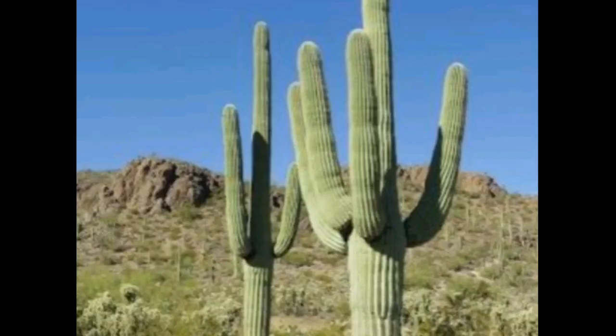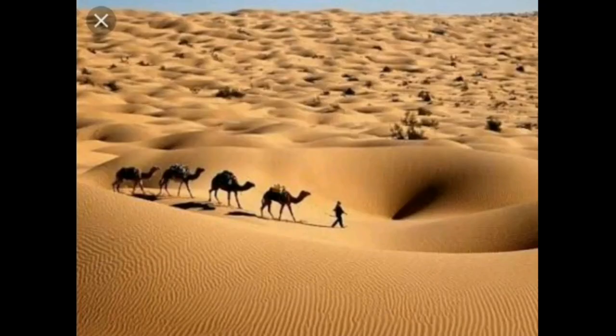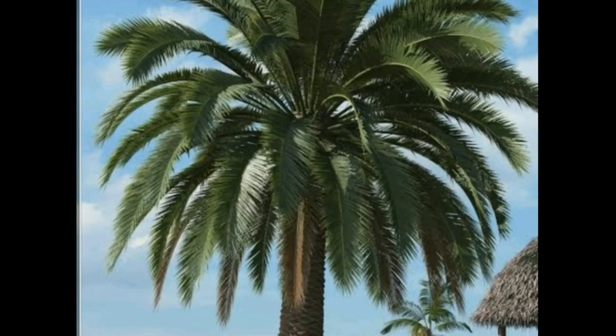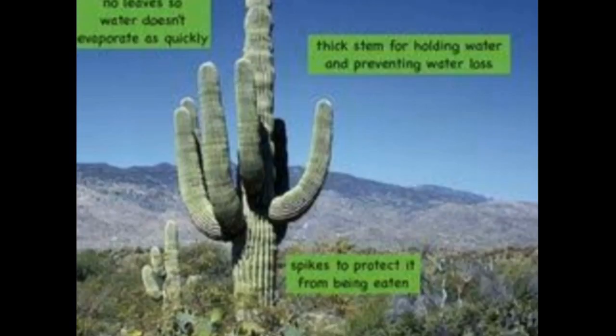Plants in deserts. In deserts, there is very little rainfall, the climate is very hot, and the soil is sandy. Yet, some plants like cactus and date palms have adapted themselves to survive in these conditions. For example, adaptation in cactus. 1.